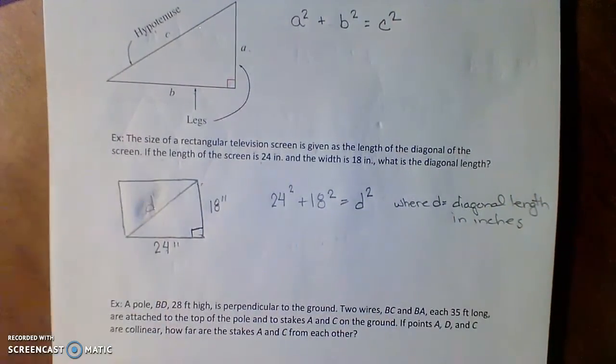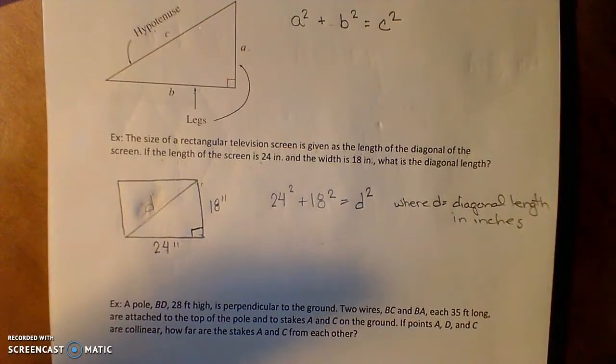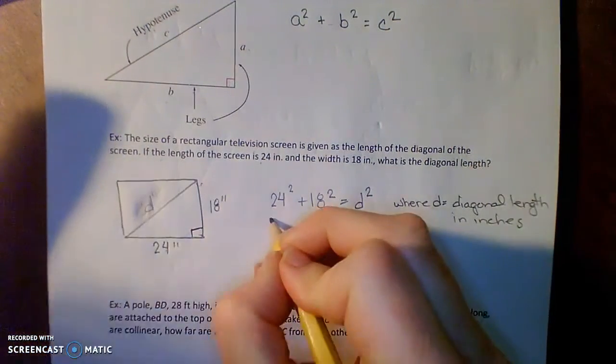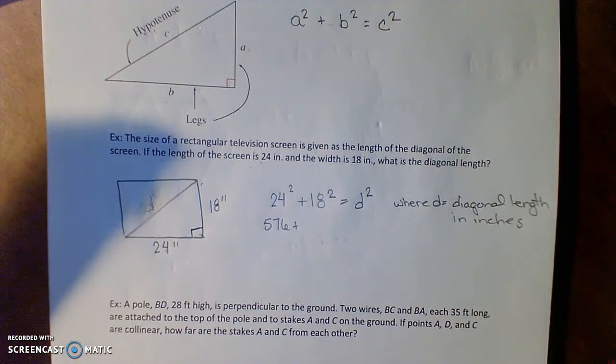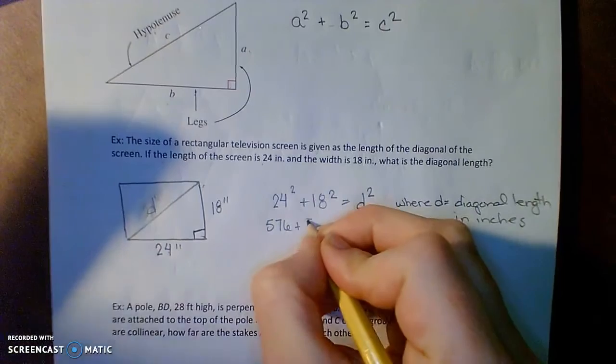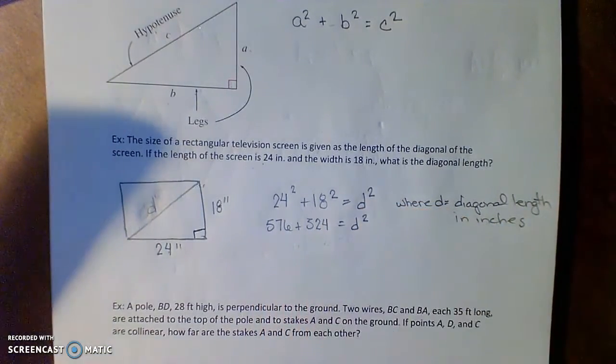All right, so we can just go ahead and calculate that. 24 squared is 576 plus 18 squared is 324. And that should be equal to D squared.